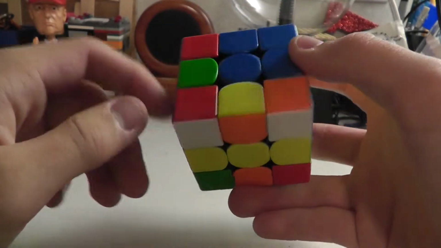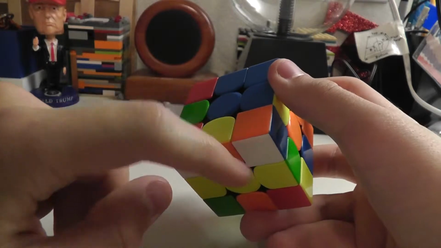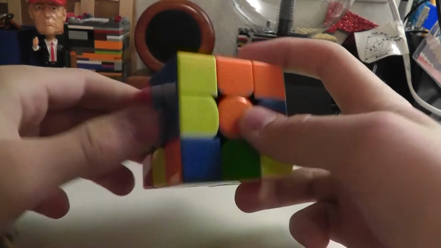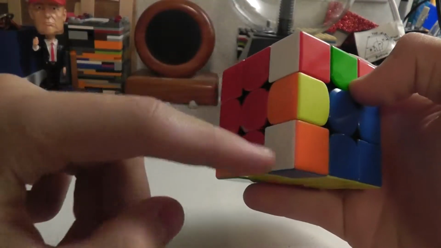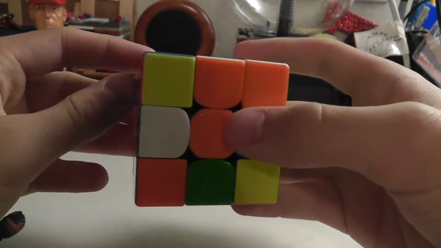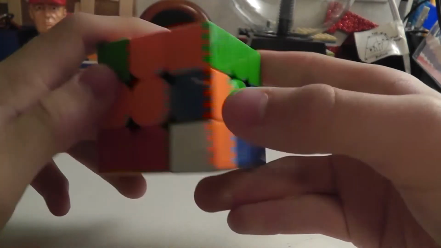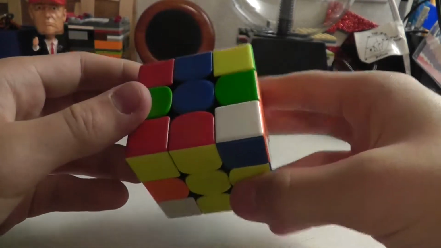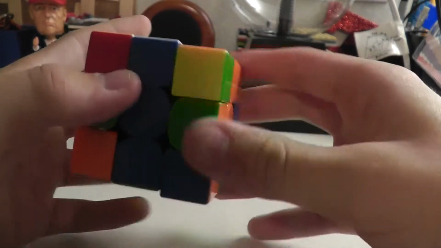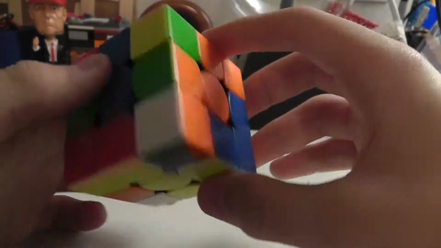But first, I'm going to show you these special cases. This is special because the white is facing down and not one of the sides. What you can do to fix this is just move it down so it is facing one of the sides, and then just move it out of the way and move that back up, and there you go. You have it facing in a way that you can insert it. And then you could insert it like that, but I'm going to show you the other way.